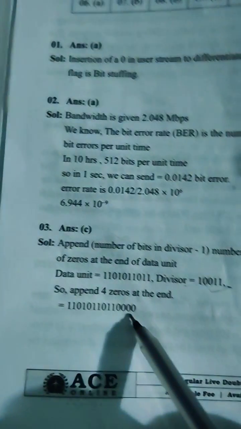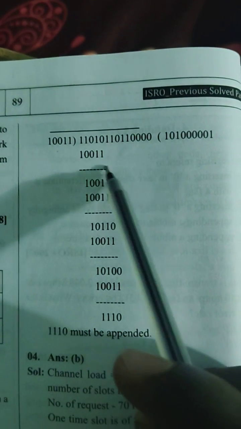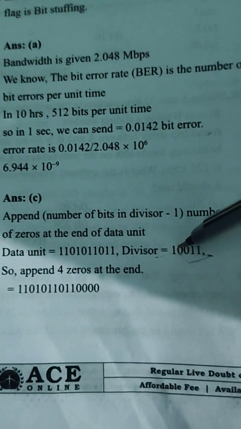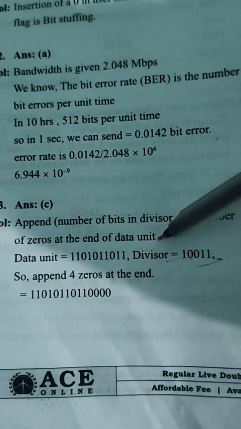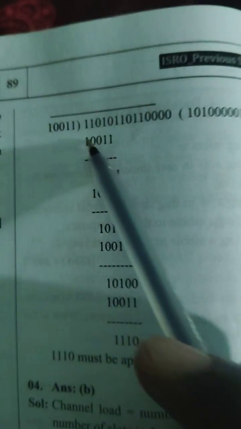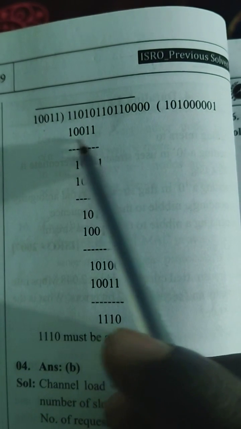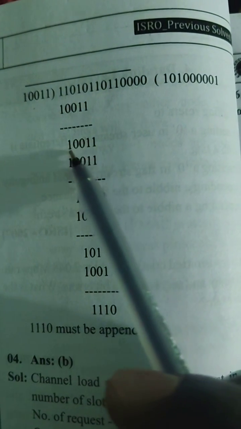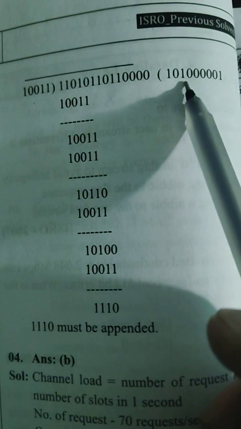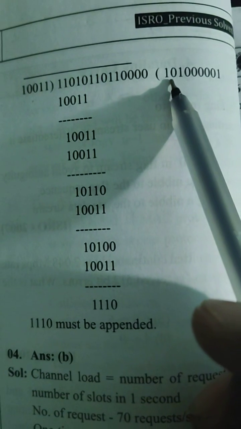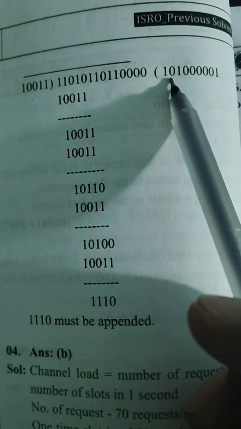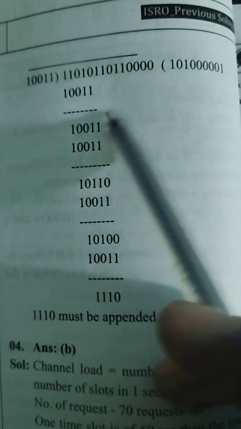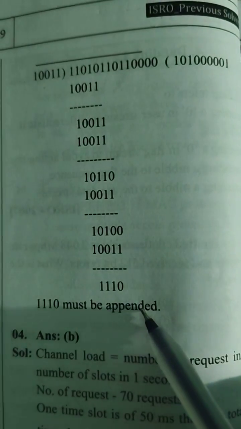లాస్ట్‌లో 4 zeros యాడ్ చేస్తే ఇది వస్తుంది. దీన్ని 10011 తో డివిజన్ చేస్తే ఫస్ట్ 1కి సేమ్ యాజ్ ఇట్ ఈస్ వస్తుంది. మైనస్ చేస్తే 101 ఇలా దించుకున్నాం. తర్వాత 0 పెడితే మళ్ళీ 1, 0, మళ్ళీ 1 పెడితే ఇట్లా వచ్చింది. ఇది ఎట్లా డివిజన్ చేయాలో తెలియట్లేదు నాకు. మస్ట్ బి అపెండెడ్.